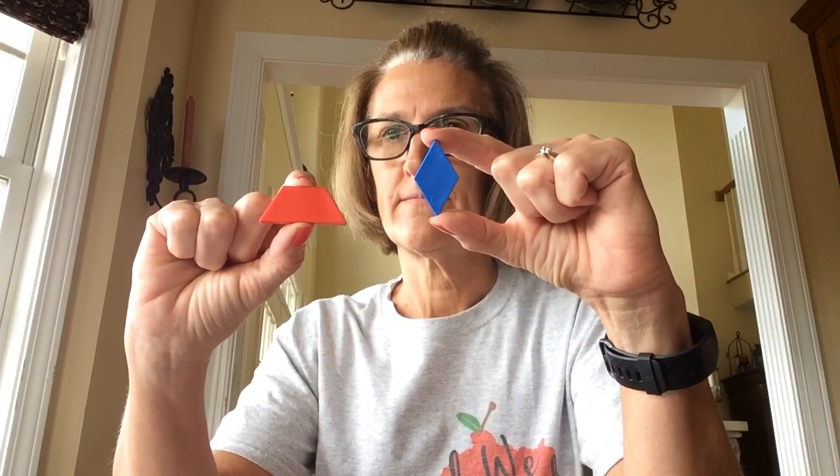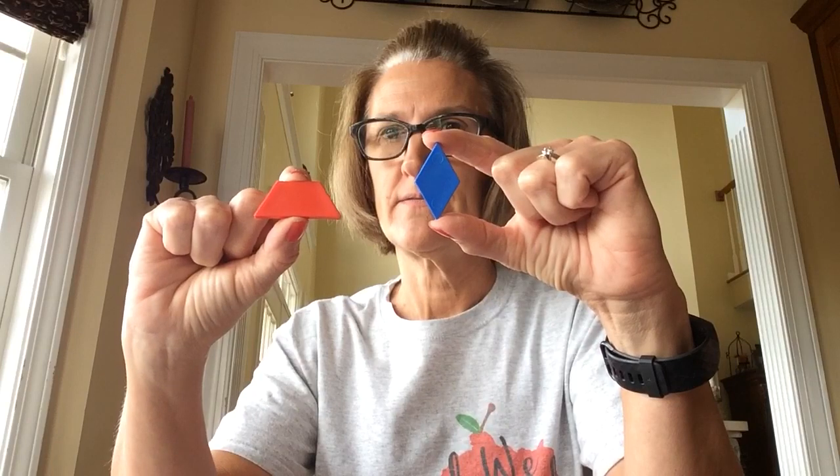Our blue piece, lots of you probably want to call this a diamond, but it's actually a blue rhombus. It also has 4 sides and 4 angles, just like the trapezoid, but it's a little different. What makes it different? Well, the rhombus has 2 sets of parallel sides.